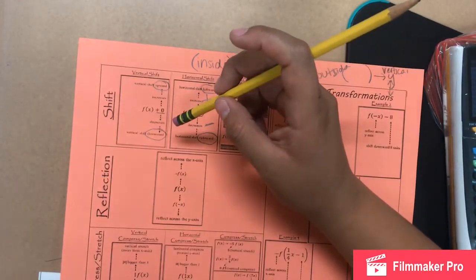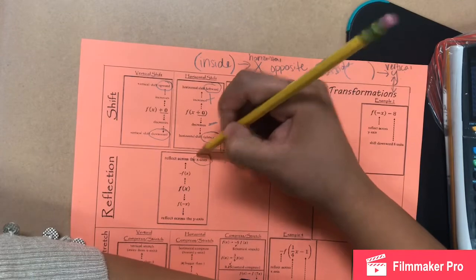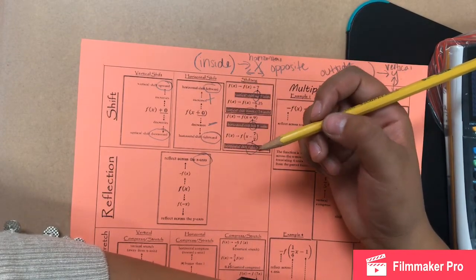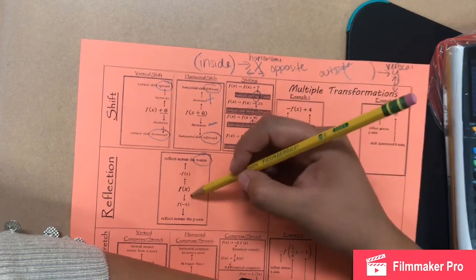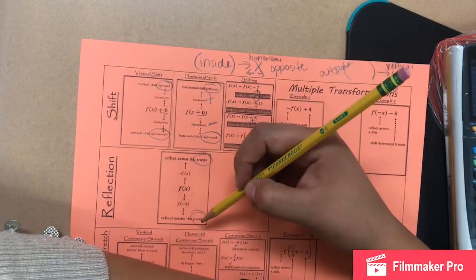It is technically the opposite. So if I see that negative outside the parentheses, that means it's a reflection across the x-axis, okay? And then if I see it inside the parentheses, the negative x, that means it's going to reflect across the y-axis.